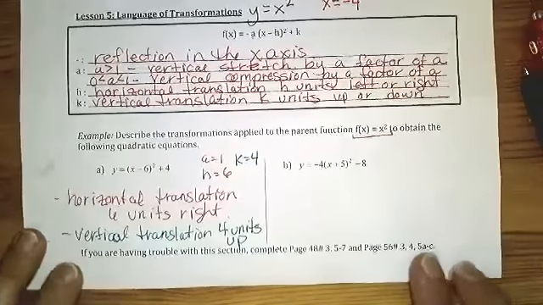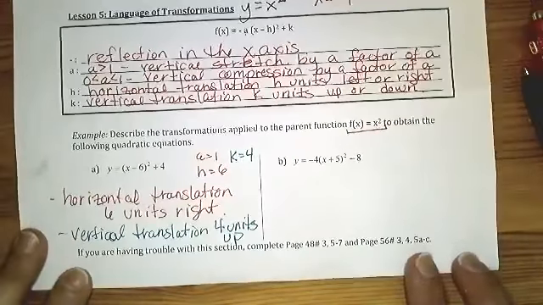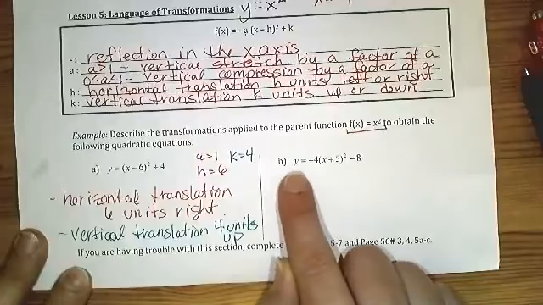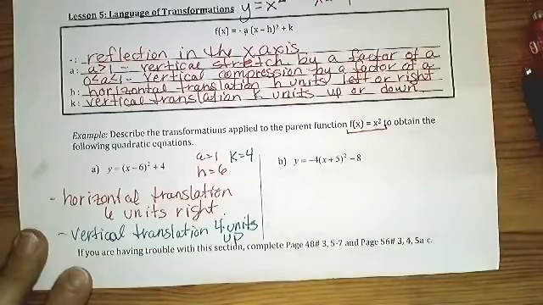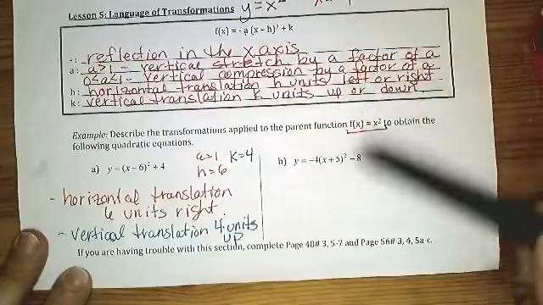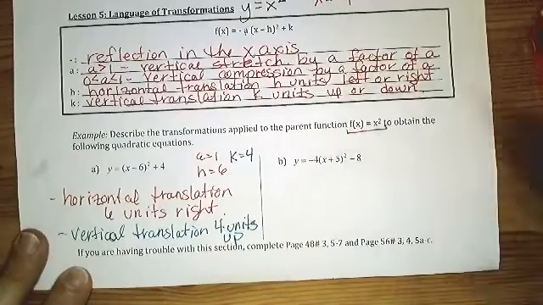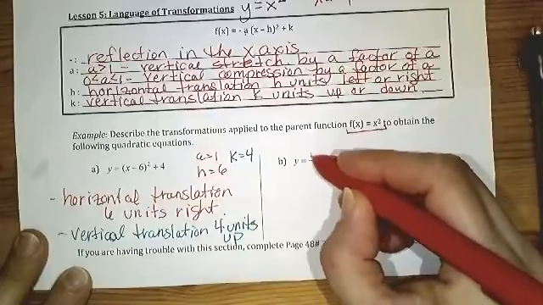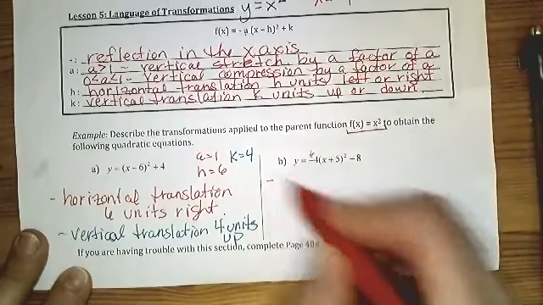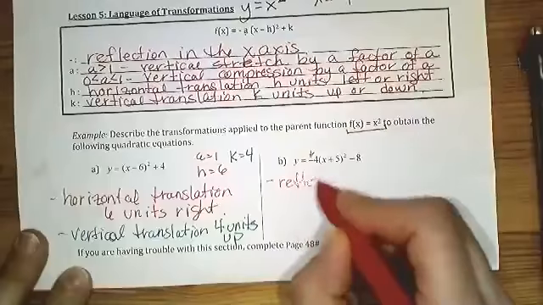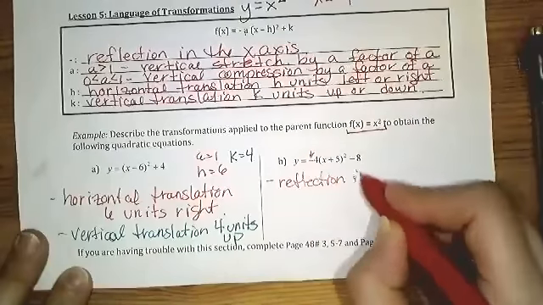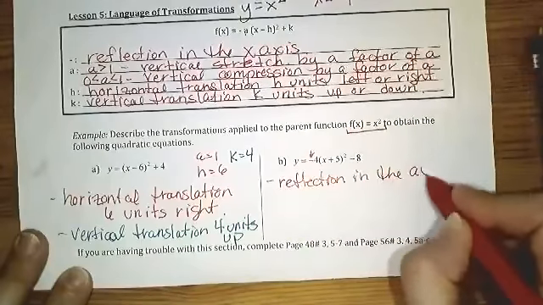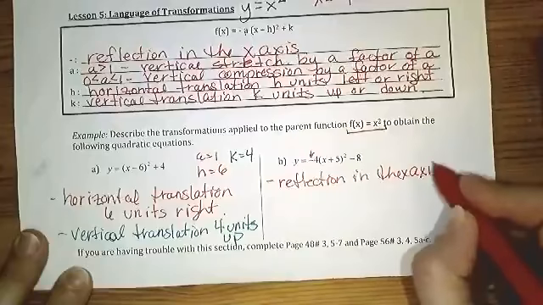So let's look at example B. So just starting, remember, you're just going from left to right. Most things we do, whether we're reading or not, we go from left to right across the page. Our very first thing we notice here is we have a negative. So we know the negative is a reflection in the x-axis.